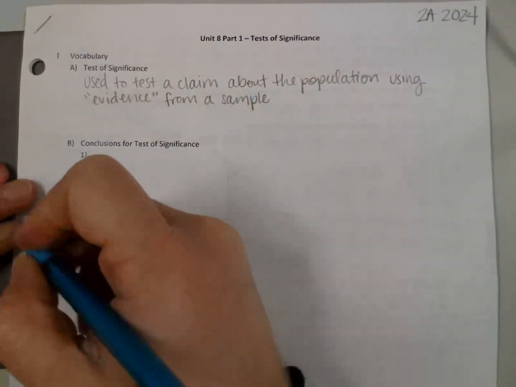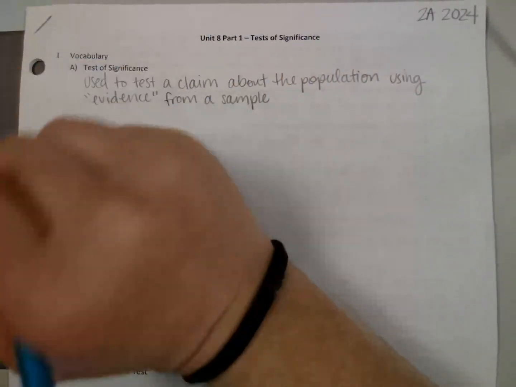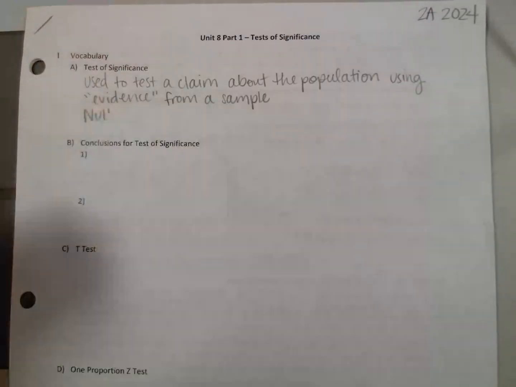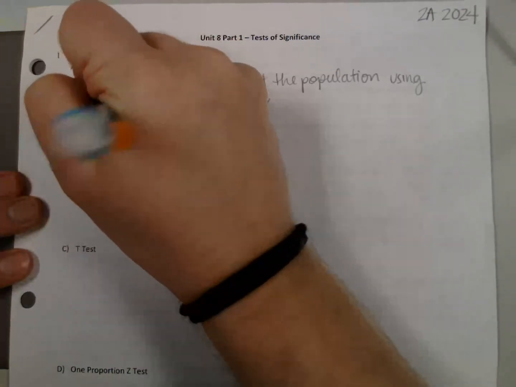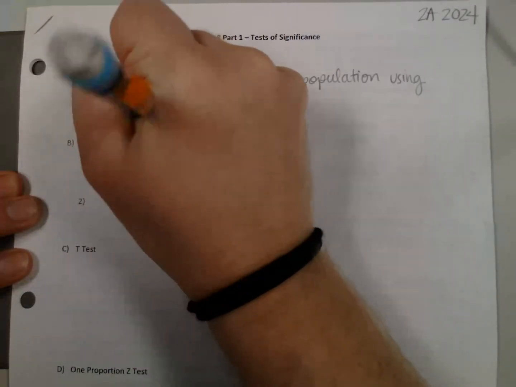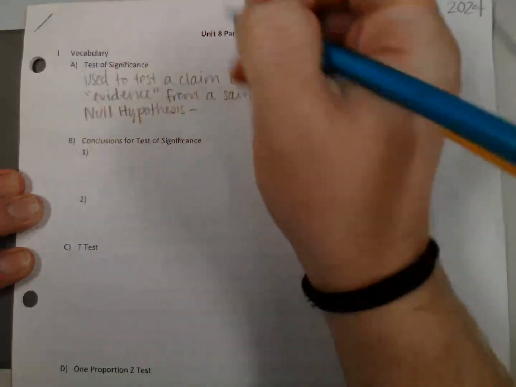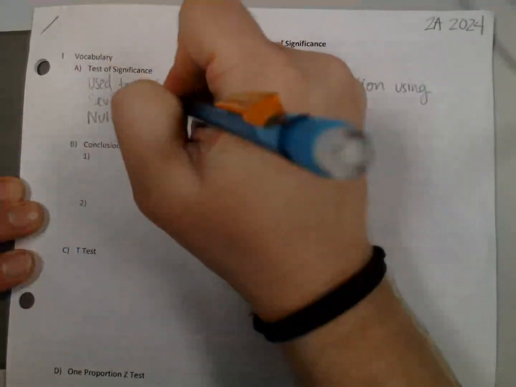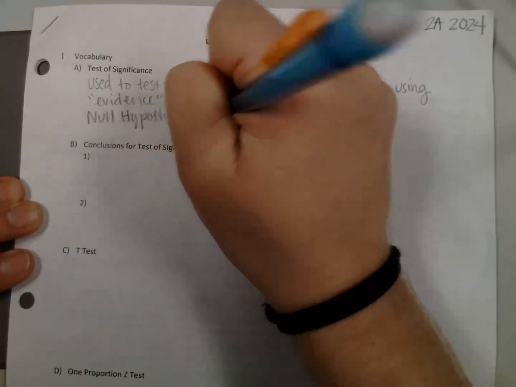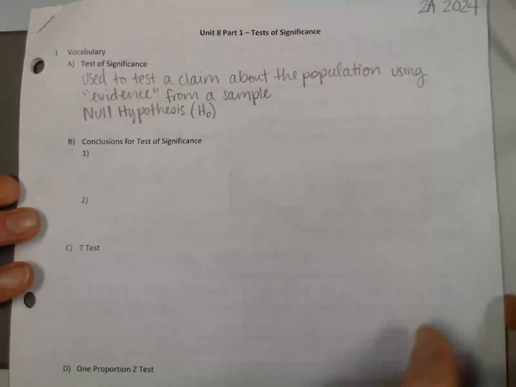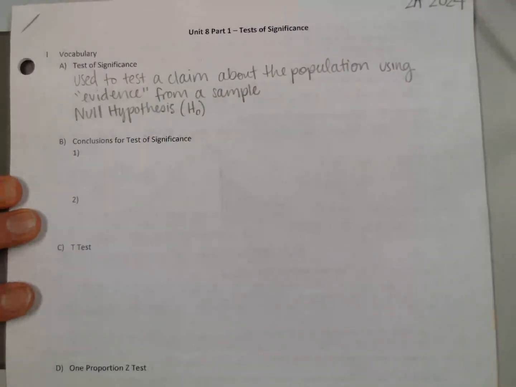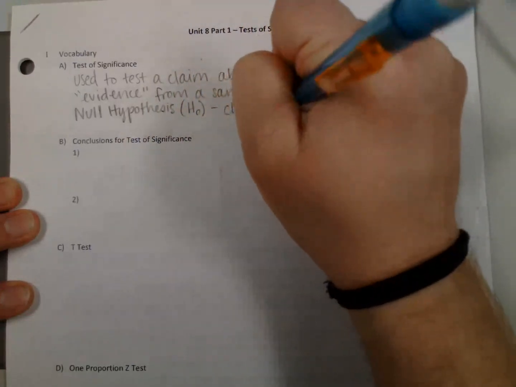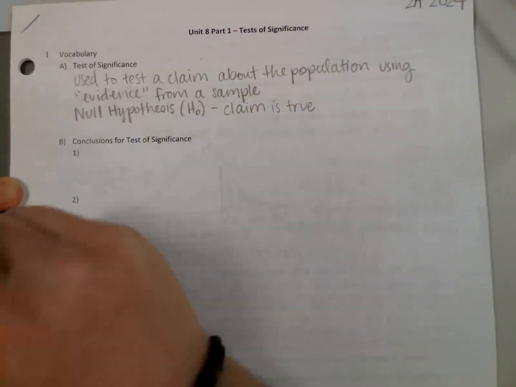Okay, and if you remember last time, we talked a lot about innocent until proven guilty and that sort of thing. So our null hypothesis at the beginning of these tests is always that the claim is true. And we're going to denote our null hypothesis as H of 0 or H naught. Okay, it's like our initial hypothesis, our null hypothesis. And that's always innocent till proven guilty, or in other words, that the claim is true.